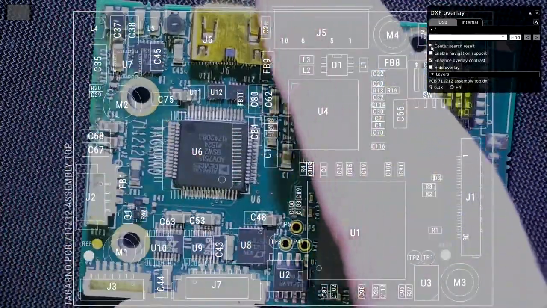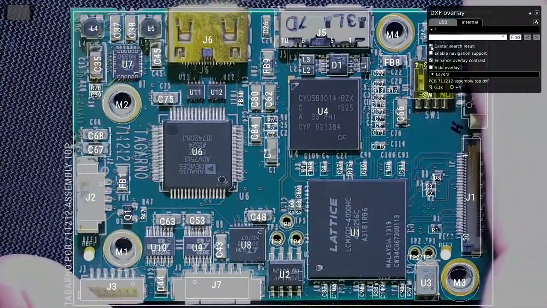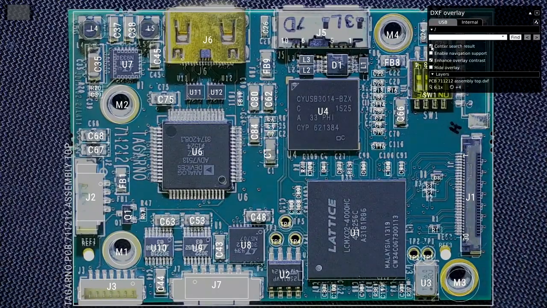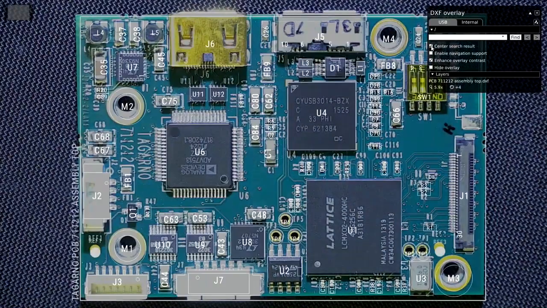So now what I do is I put my board on there and I just manually line them up. It's basically as simple as that. So that's it, they're lined up. Now this scales with the zoom, so if I zoom in or out, the overlay scales with it. And now over here I can enter in what I'm looking for. So let's say we want to find C116. And I'll say find.